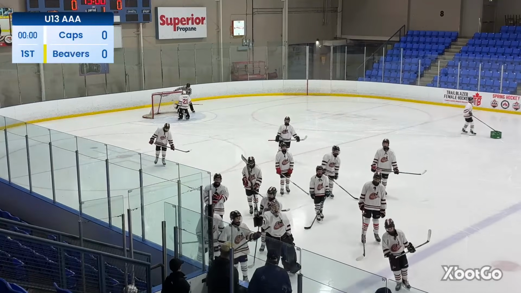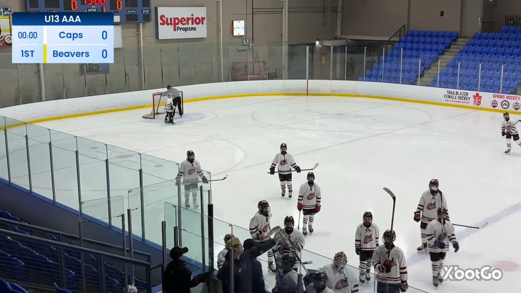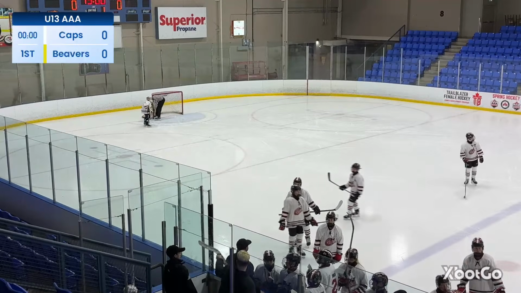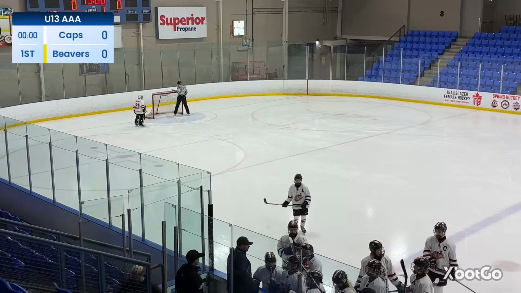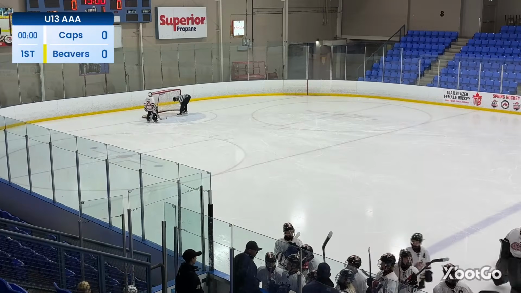This morning's game between the Cats in white and the Beavers in yellow. Cats in white are the home team. White is the home team. All changed.